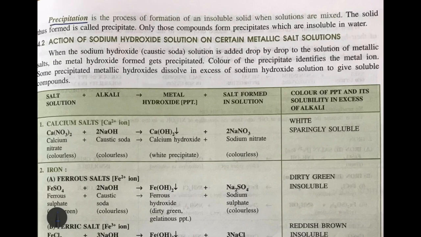Precipitation is the process of formation of an insoluble solid when two solutions are mixed together. When two solutions react, one of the products is an insoluble solid, and that reaction is known as a precipitation reaction. And the solid formed is known as the precipitate. So the compounds form precipitates which are insoluble in water.